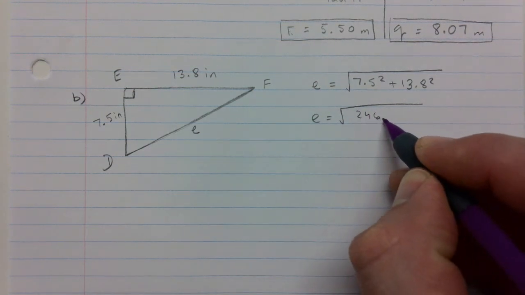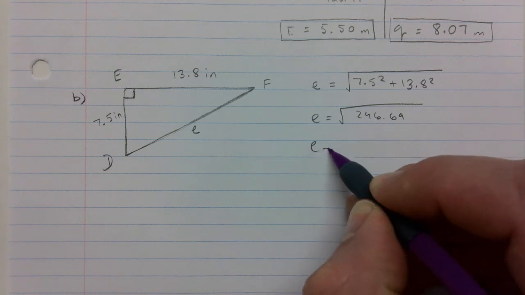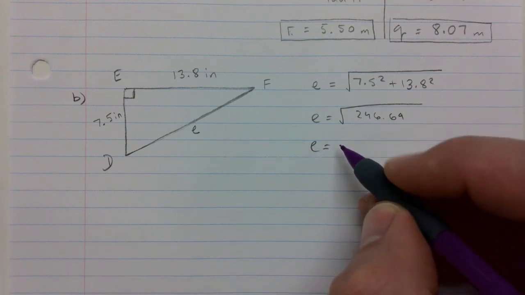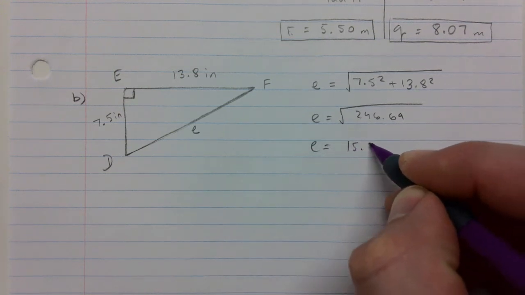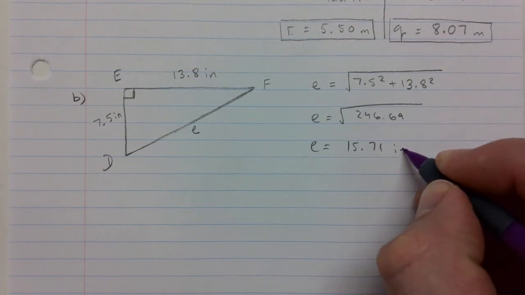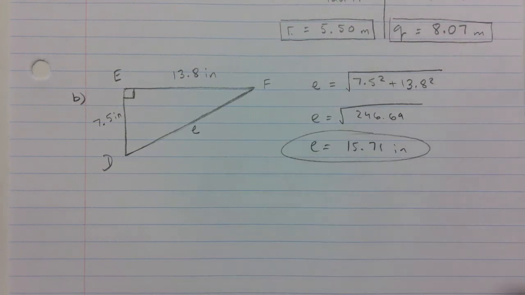That's 246.69. So taking the square root of that would give us 15.71 inches. So why don't we do that, right? That's there. What's new now is they want the angles as well.